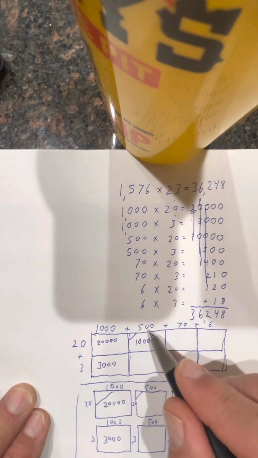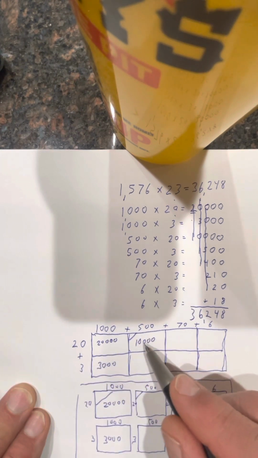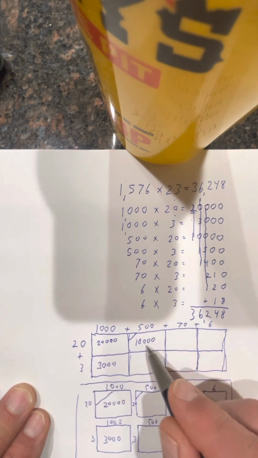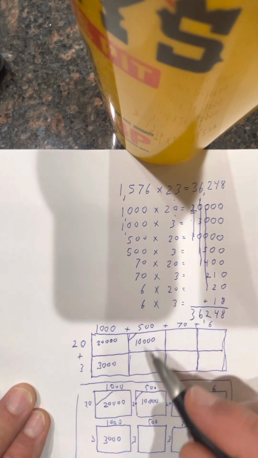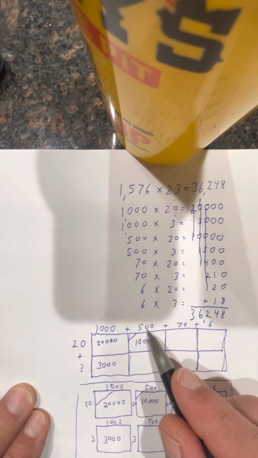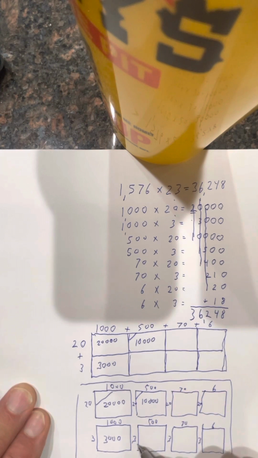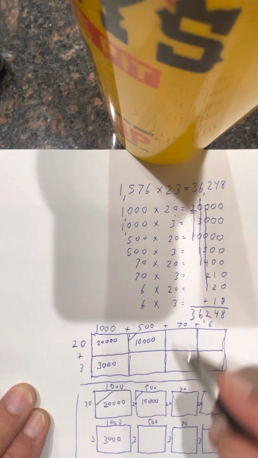Ten and 3 zeros. 1, 2, and 3. 5 times 2. 2 times 5 is 10, plus the 3 zeros. The next thing she did is the next thing we're going to do. 500 times 3, or 3 times 500. 3 times 500. That was 15 and 2 zeros.